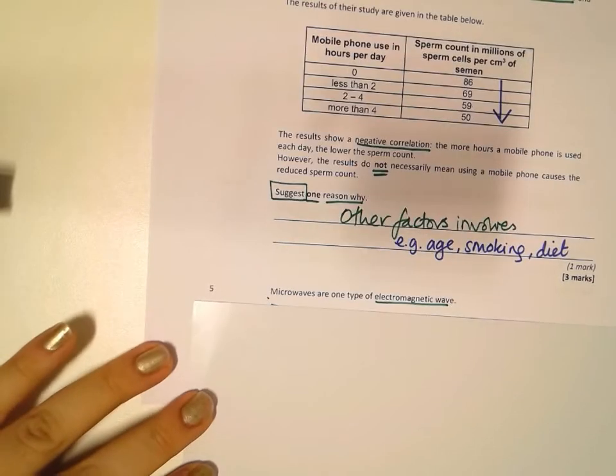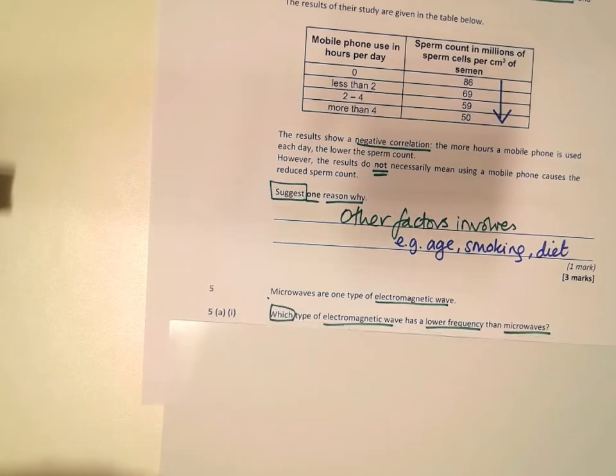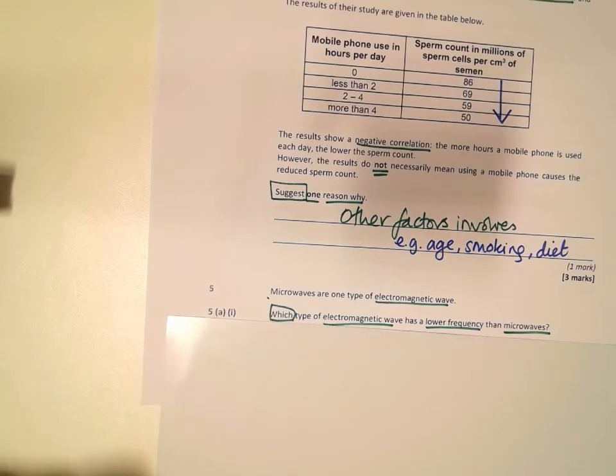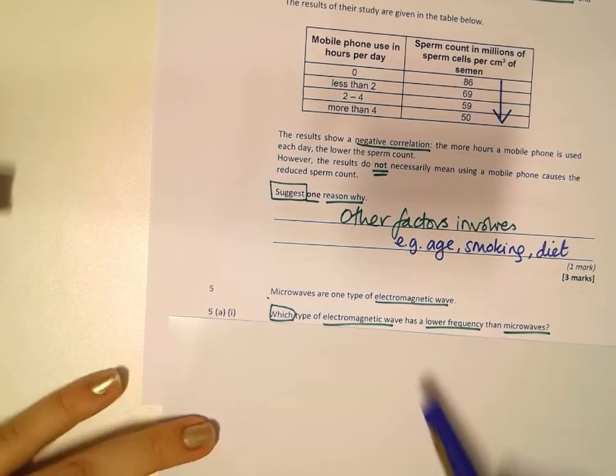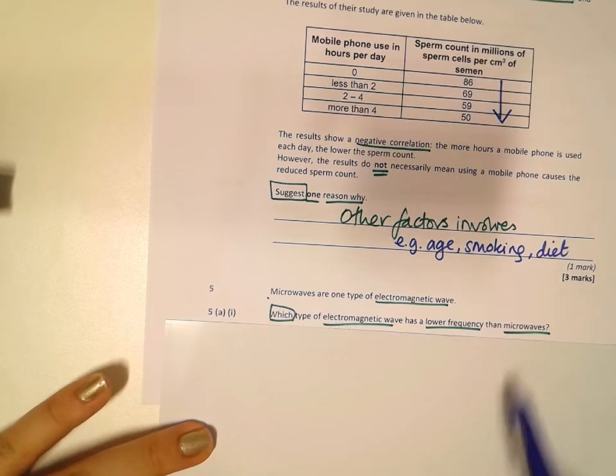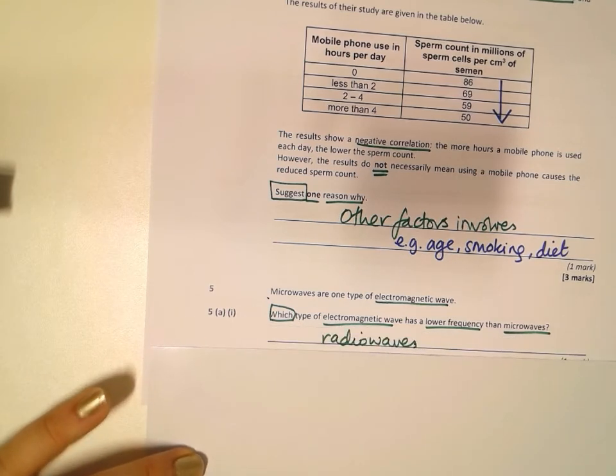Okay, question 5. Microwaves are electromagnetic waves. Which one has a lower frequency than microwaves? Now, if you remember my diagram from before, the one with the lowest frequency, remember, is always going to be towards the radio waves, and after microwaves it will be radio waves there.